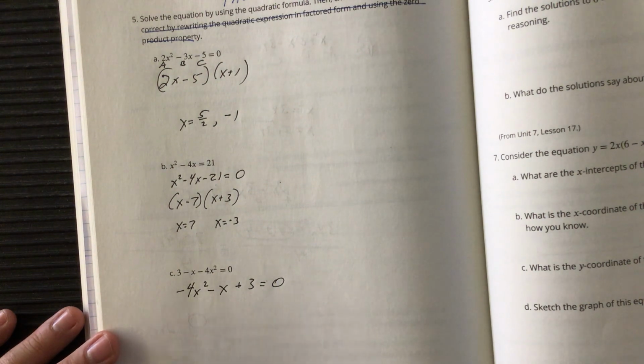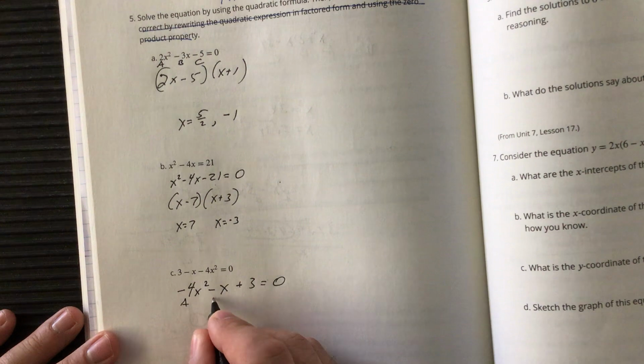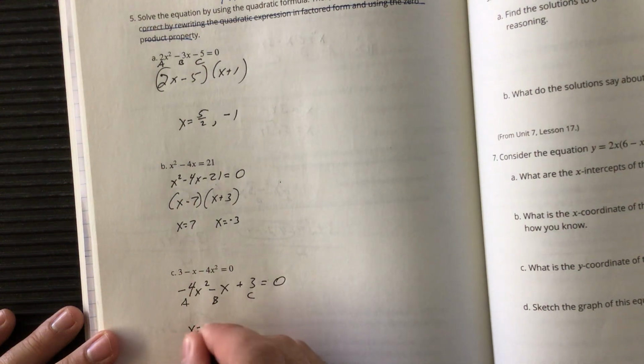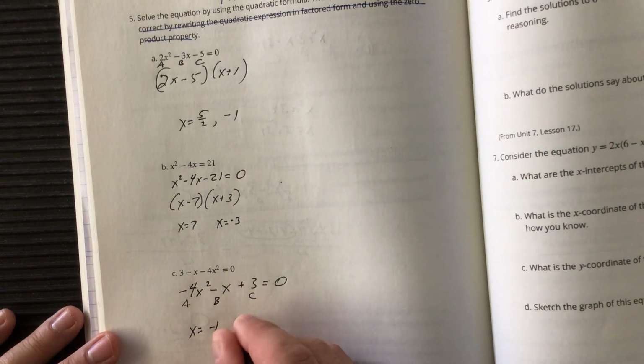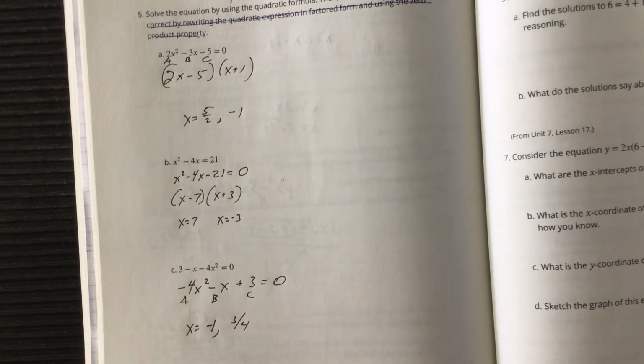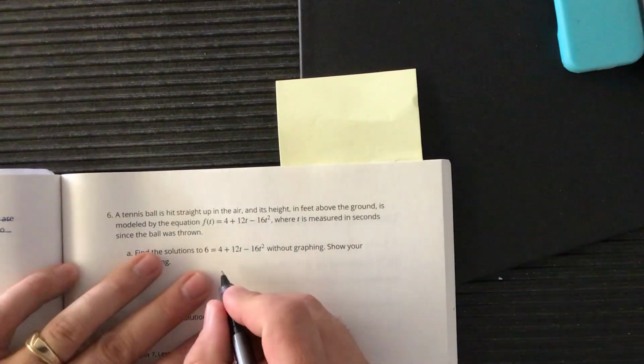Same thing with this one. Again, A, B, C. Negative 4, negative 1, C. I like to write it in that order. Your answers you should come up with are negative 1 and 3/4. Question number 6, find the solutions without graphing.